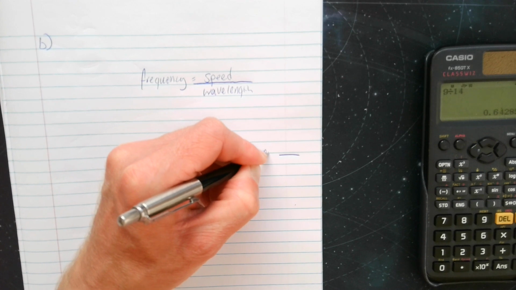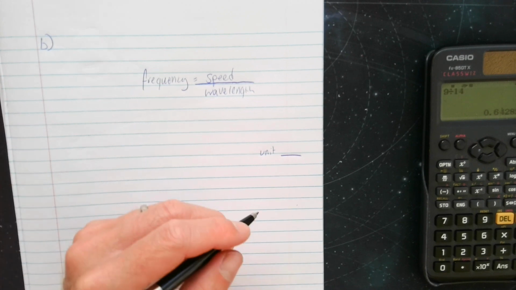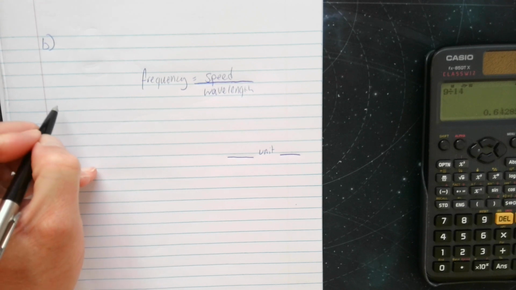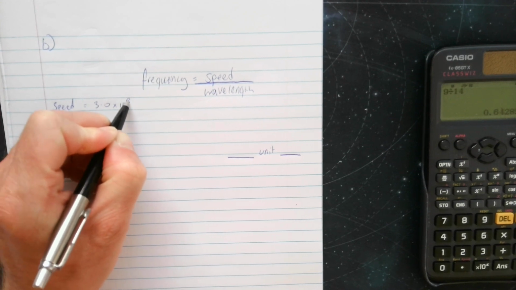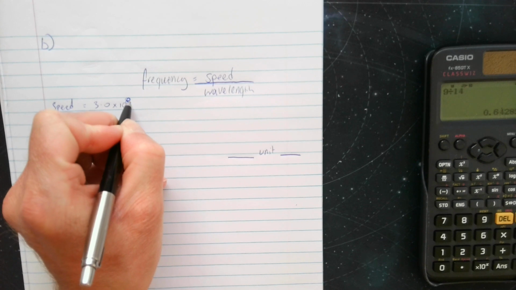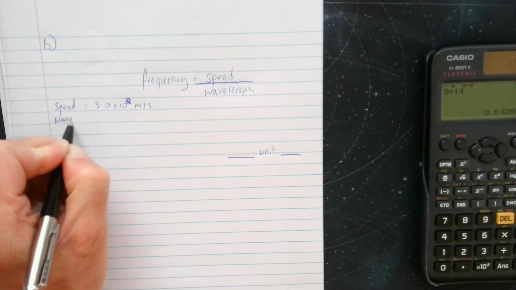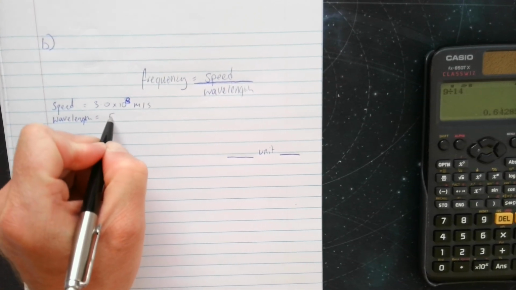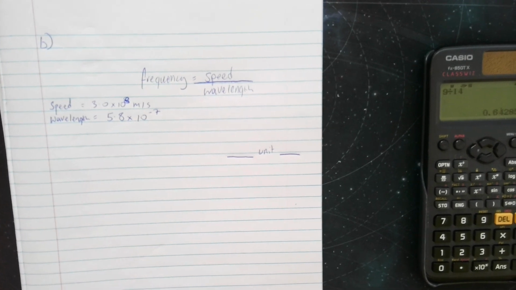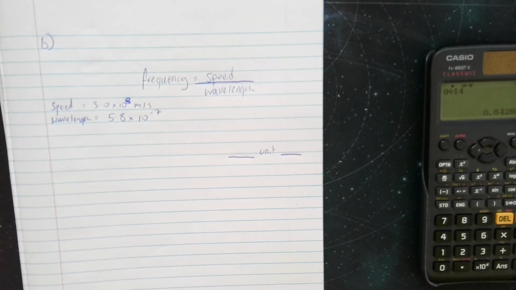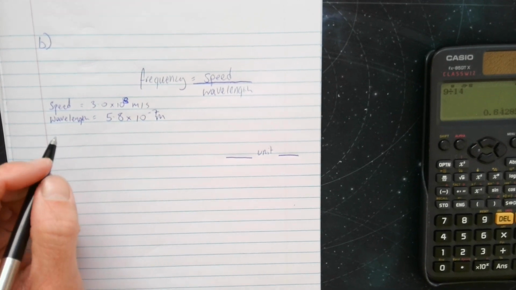So there is a mark in this case for the unit. Remember, units are not a number, they're the thing that we measure it in. So the unit of time is seconds, the unit of distance is meters. So we need to know what the value is and what the unit is. So we've got the speed of light is equal to 3.0 times 10 to the 8 meters per second. So that's 300 million meters per second. And the wavelength of the yellow light is equal to 5.8 times 10 to the minus 7 meters. And we need to work out the frequency.